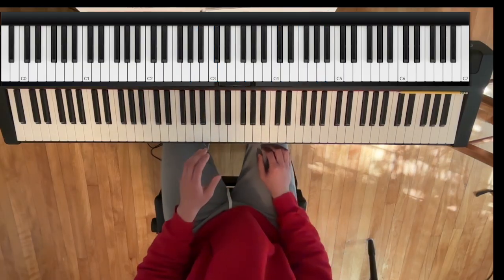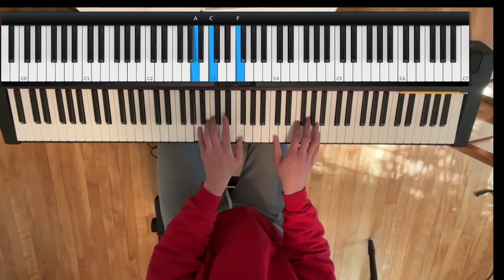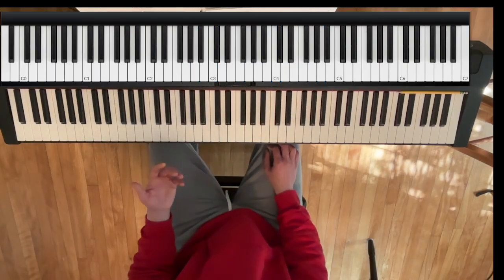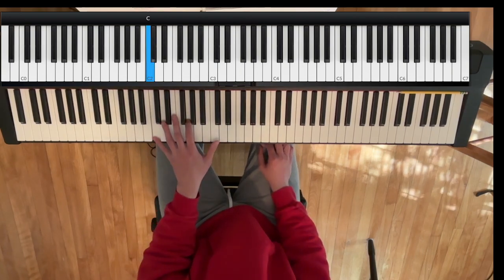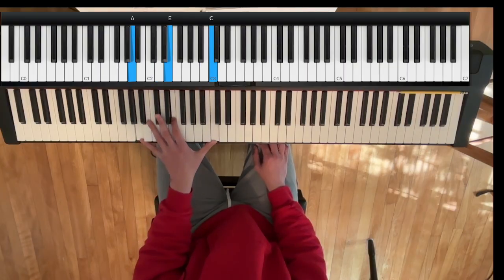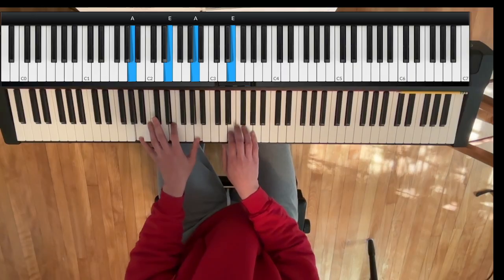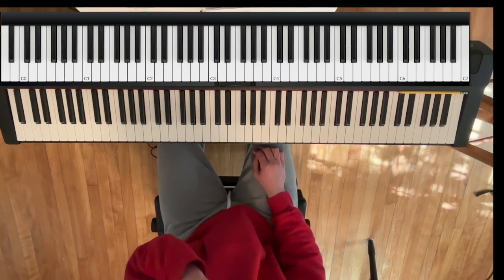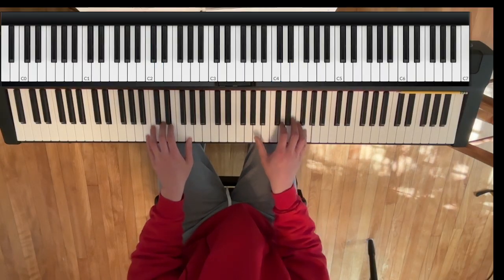Right? So, again, these things can be worked on. They can be developed, of course. And that's kind of the point I'm making, is you want to get to a point where you're not thinking about each individual chord. You want to get to a point where you can just freely move about the piano and play these different inversions without really thinking about them, right? So you can help with your improvisation skills.